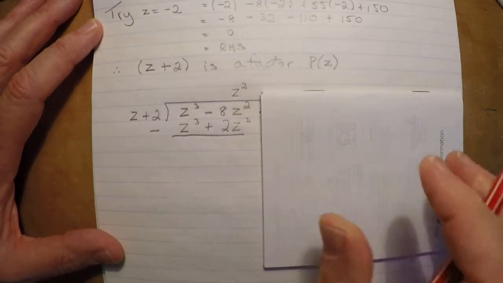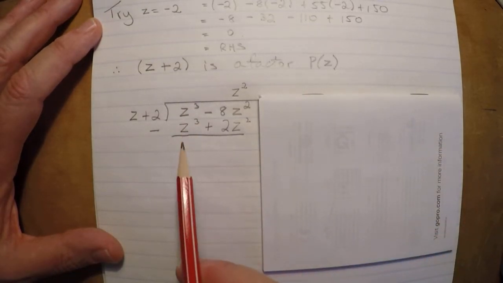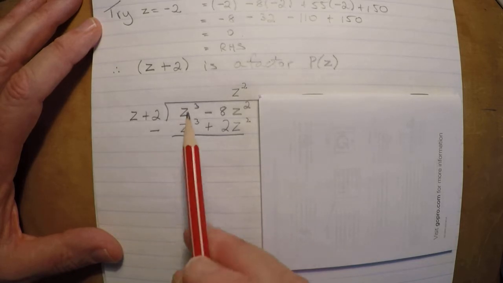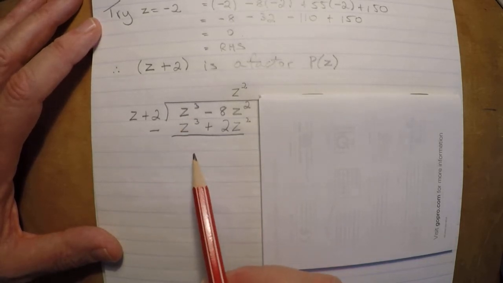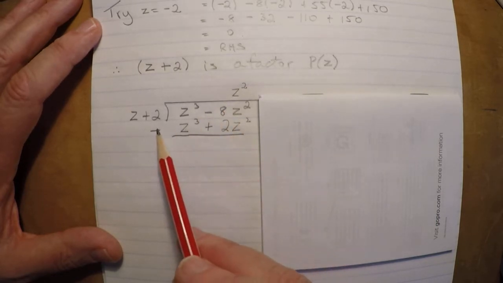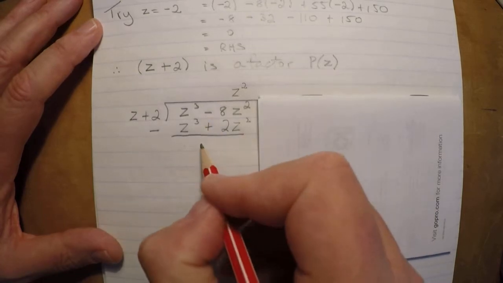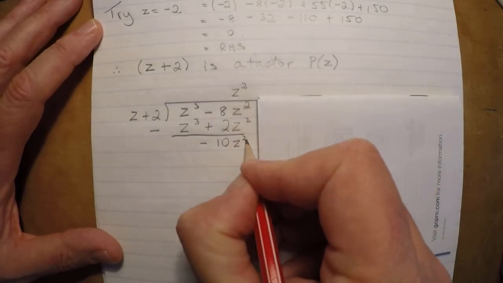And I subtract to see what's left. The first part comes to nothing. It must come to nothing. If this doesn't come to 0, we've made a mistake and we need to go back and check. Now this is where we need care. Negative 8 subtract 2 is negative 10z squared.